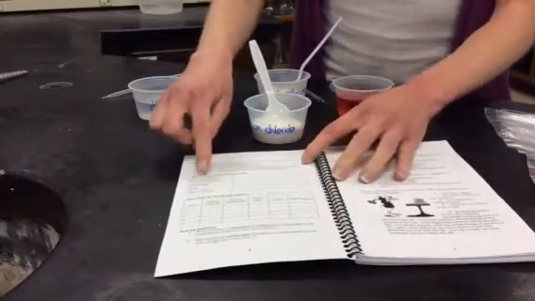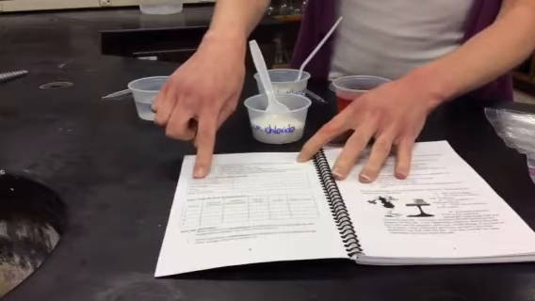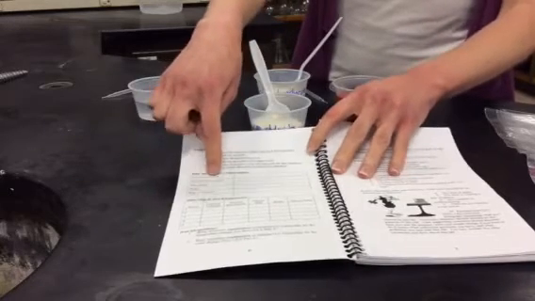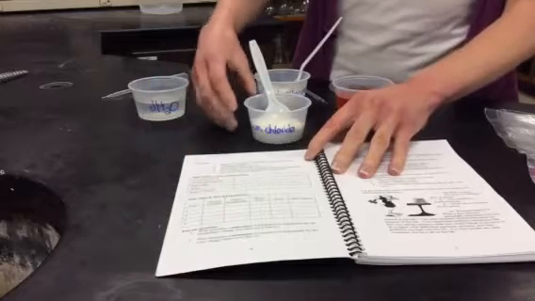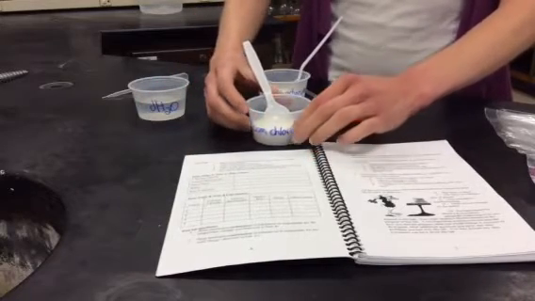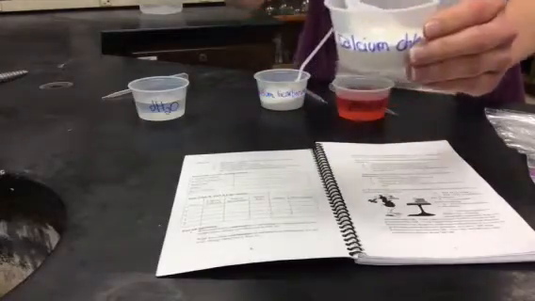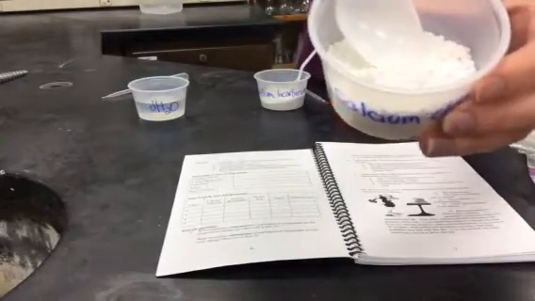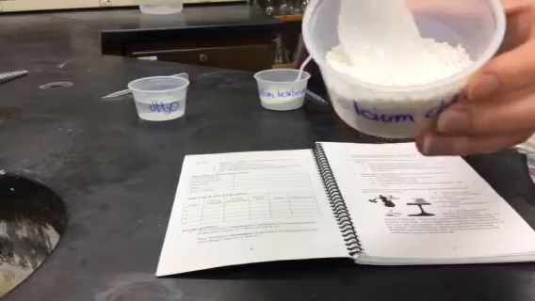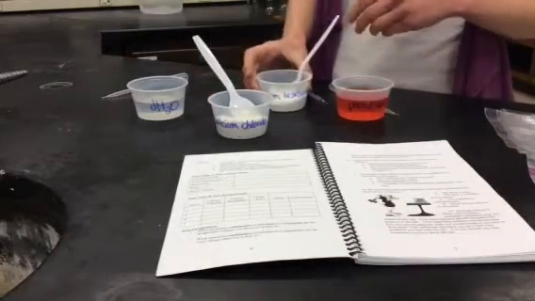All you need to do is write down some observations about the following 4 chemicals. Okay, so calcium chloride is the first chemical you're going to observe. Just write down what it looks like. You can see right here. Okay, write some observations down.